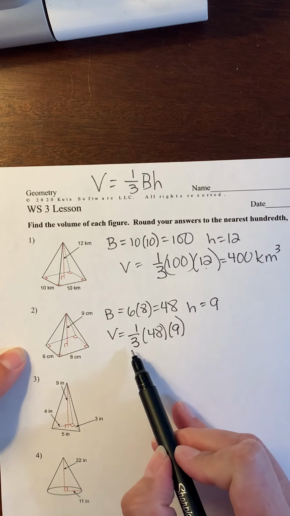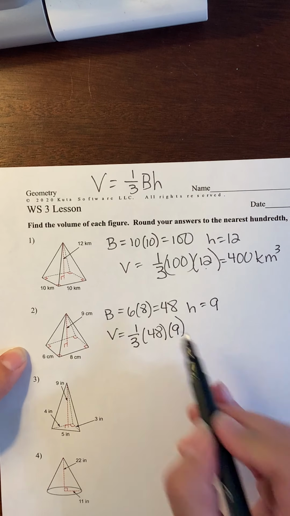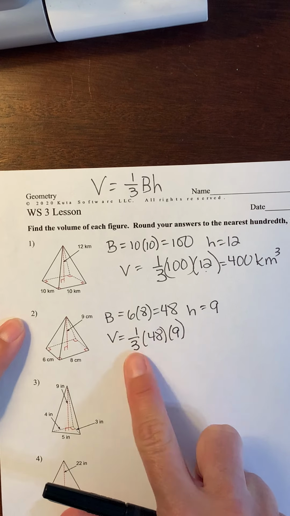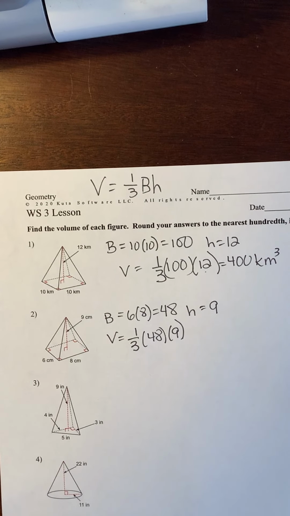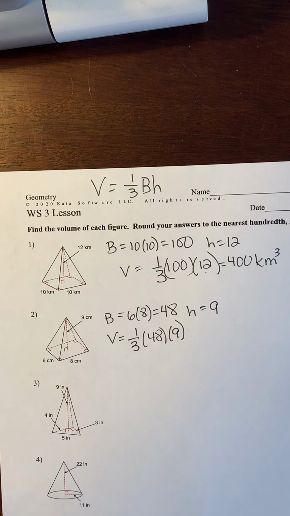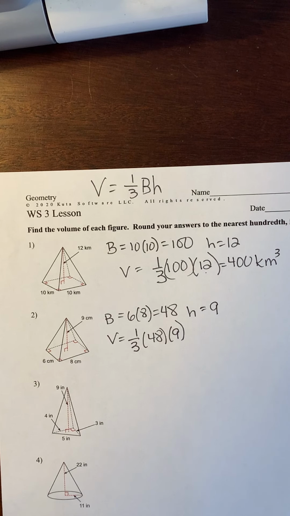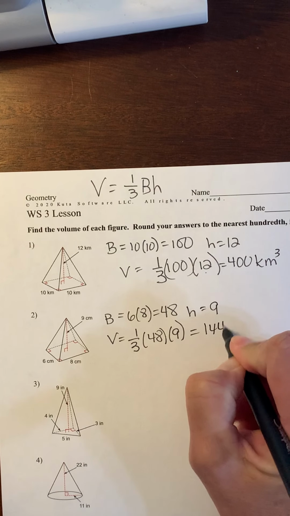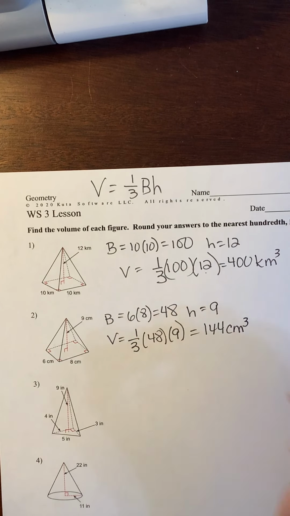I can do 1/3 of 48 or 1/3 of 9, whatever's easier. Or I can multiply these two numbers together and then take 1/3 of it. So go ahead and figure that out, whichever way you think is easier. I'm going to do 1/3 of 9. 9 divided by 3 would be 3. And then 48 times 3 would be 144 cubic centimeters. Pretty straightforward, I hope.